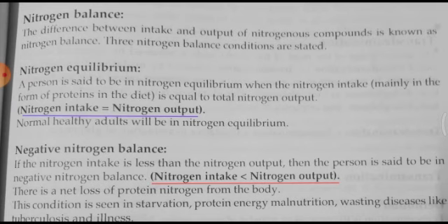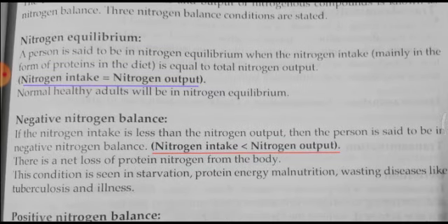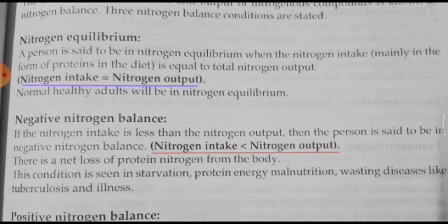This condition is seen in starvation, protein energy malnutrition, and wasting diseases like tuberculosis and illness. Negative nitrogen balance affects the body, because since nitrogen is lost more in the body proteins, which are present in the muscles and other deposits, that nitrogen is taken for maintaining the balance.